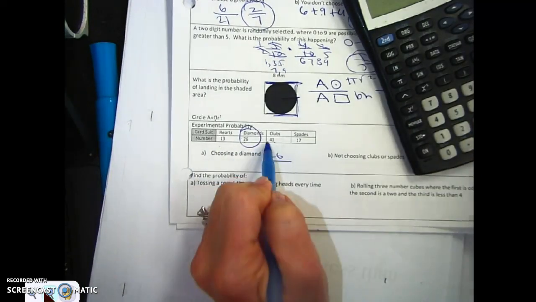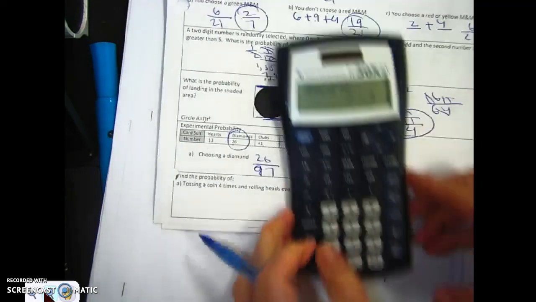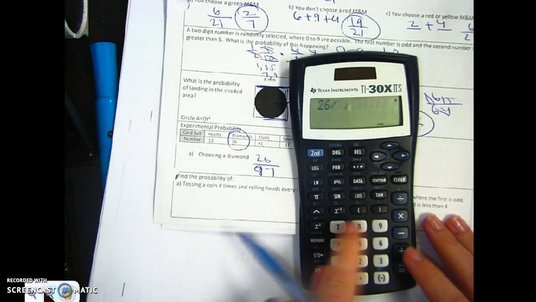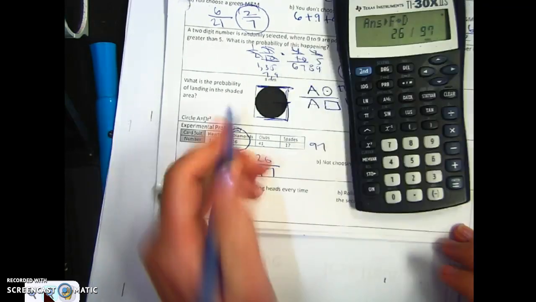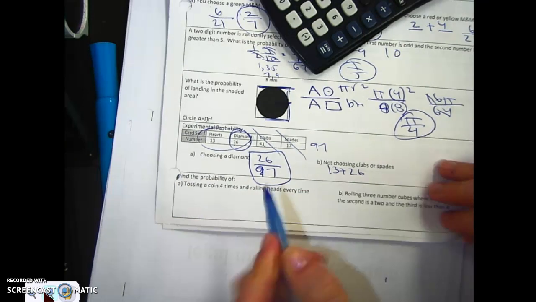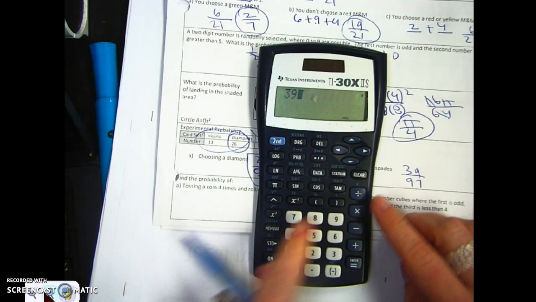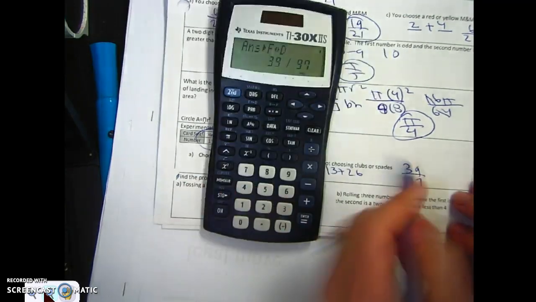Probability of choosing a diamond, 26 diamonds out of, 39, 40, 80, 97. I'm not sure if that can simplify. It feels like it can't, but I could totally be wrong. So I'm going to second PRB that. And I'm good to go. Not choosing clubs and not choosing spades. That means I choose hearts or diamonds, which is 39 over 97. Double check. 39 divided by 97. Second PRB. Still the same thing.